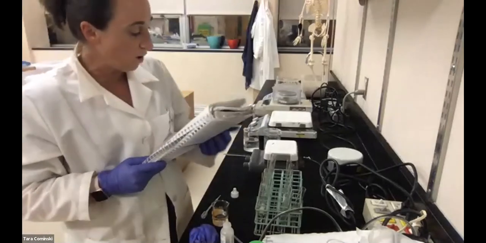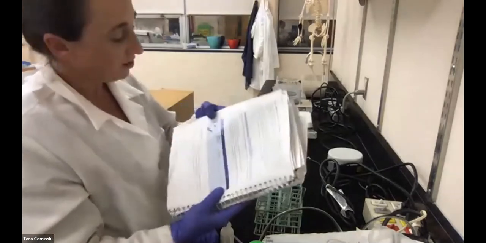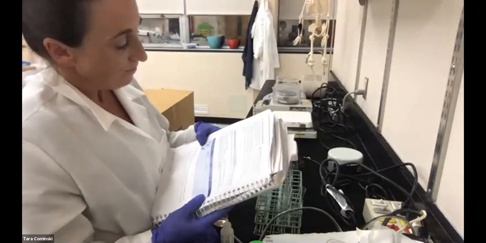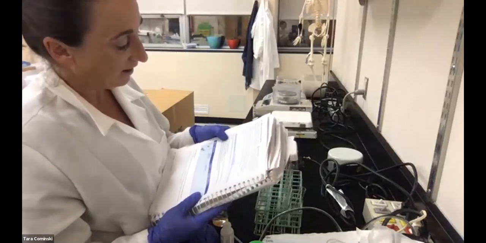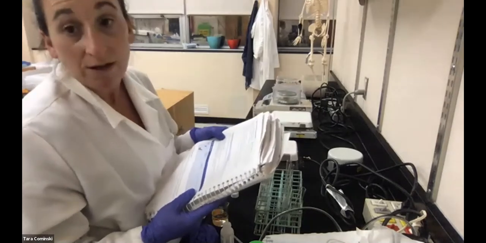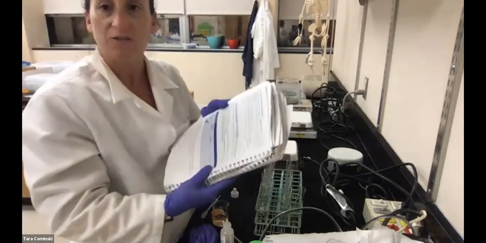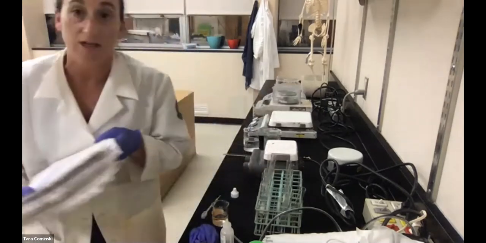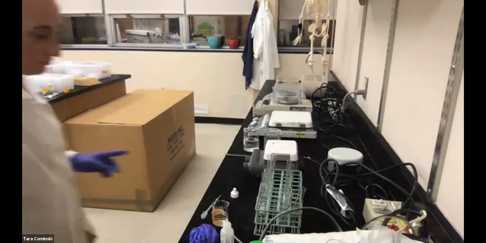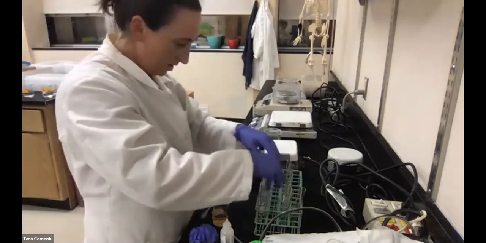So again, tube 1 is pH 3, tube 2 is pH 7, and tube 3 is pH 11. So I'll add the catalase to each tube, and then we'll add the water that's been adjusted to those various different pHs to each specific tube. Let me get that stuff ready here.